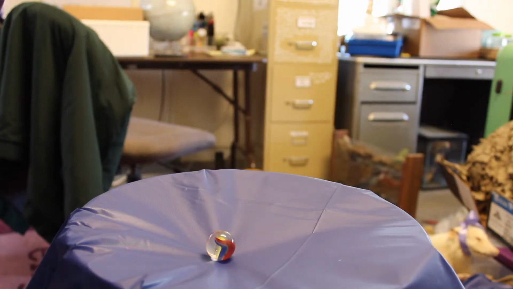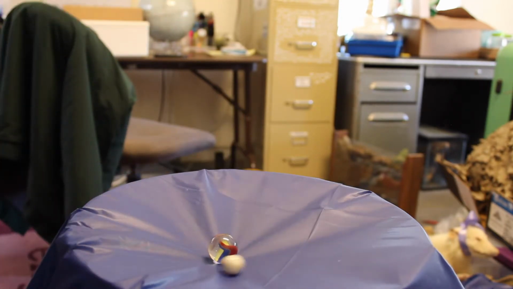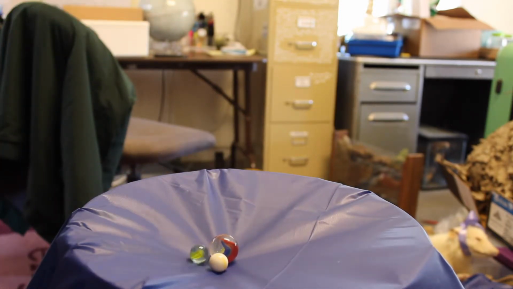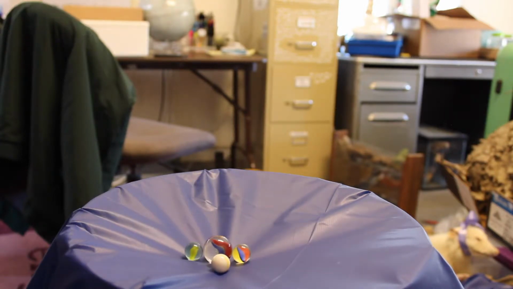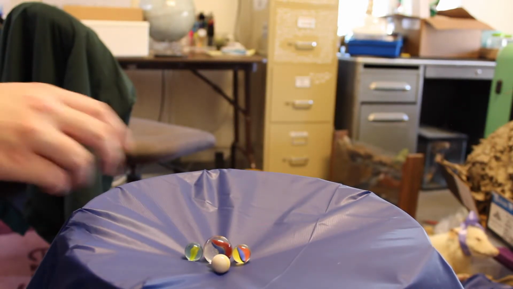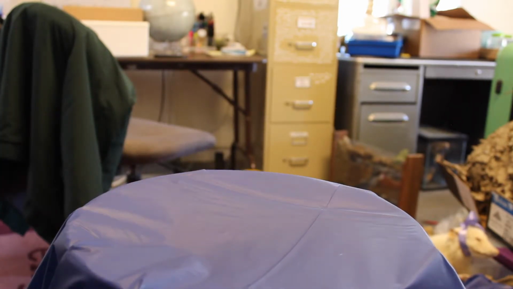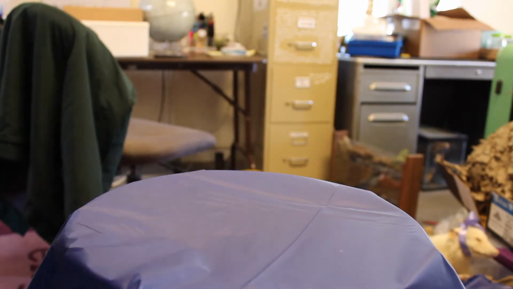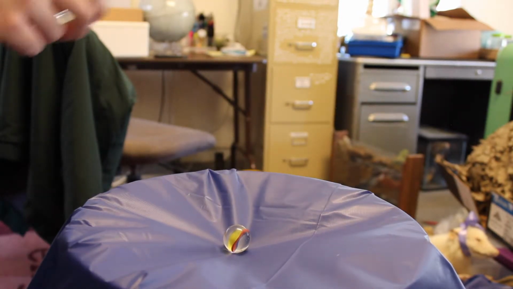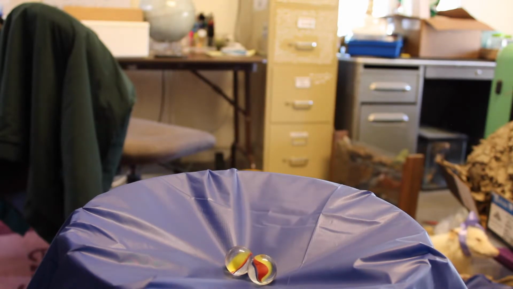What do you guys think is going to happen if I put some little marbles on there with the big marble now? They get sucked even faster to the big marble, and they start to stick together and clump together. What about two really big marbles? Same thing.